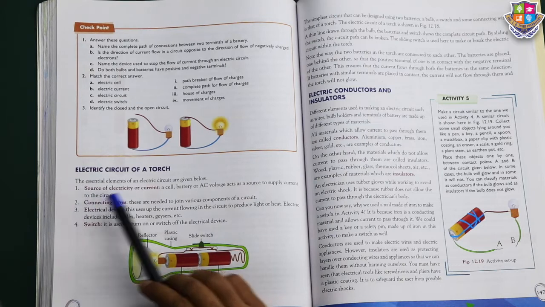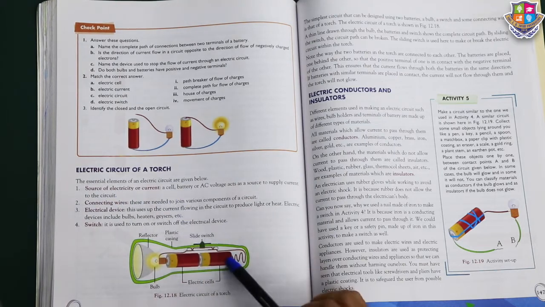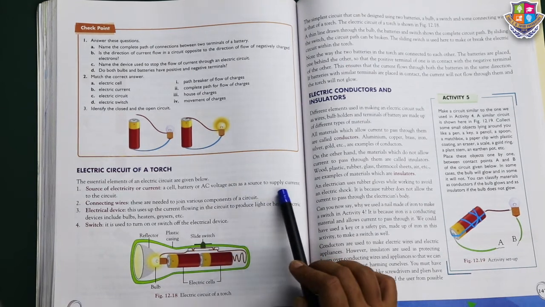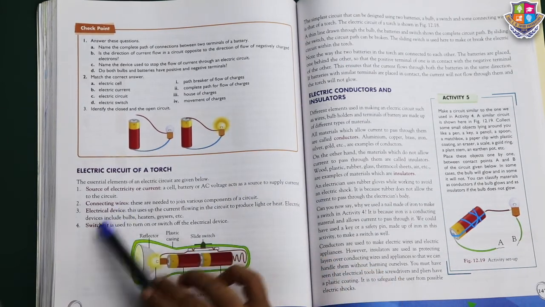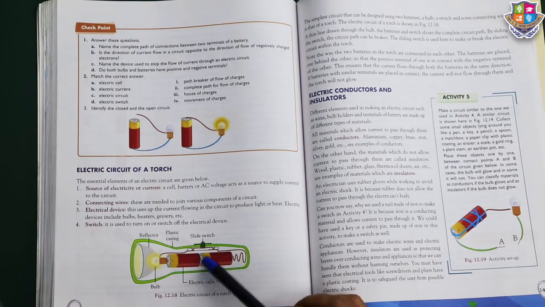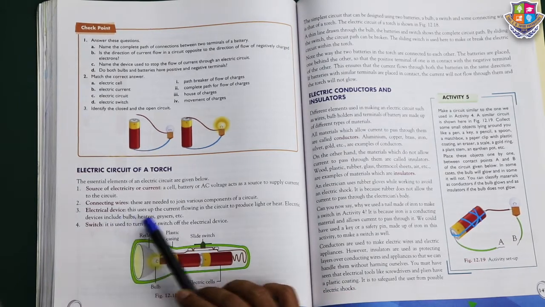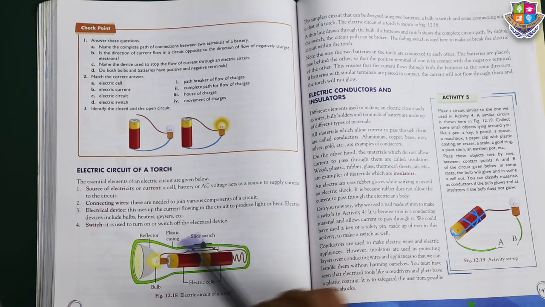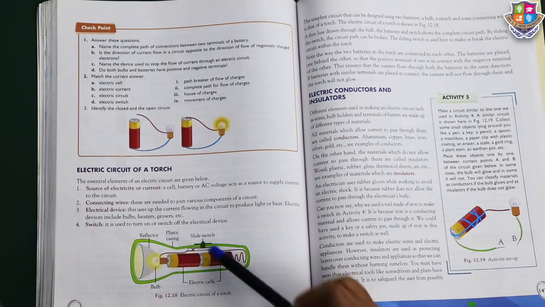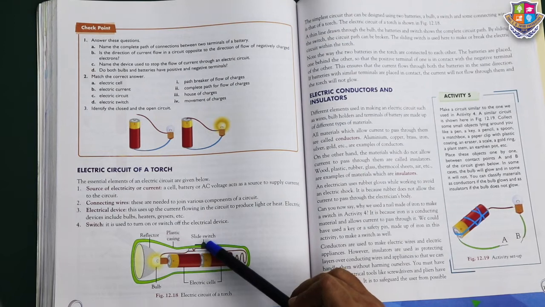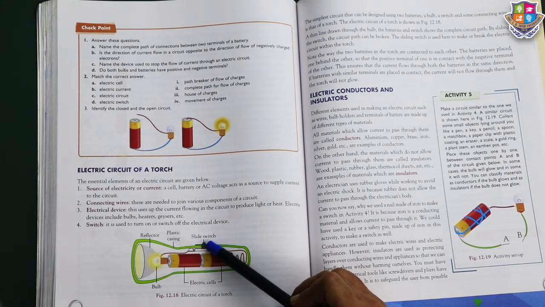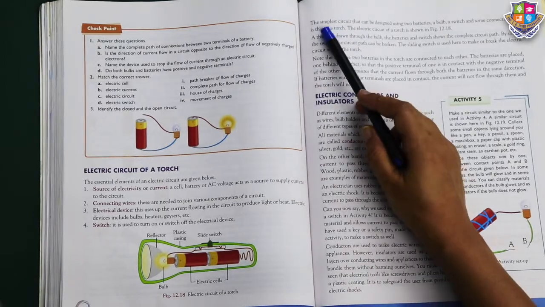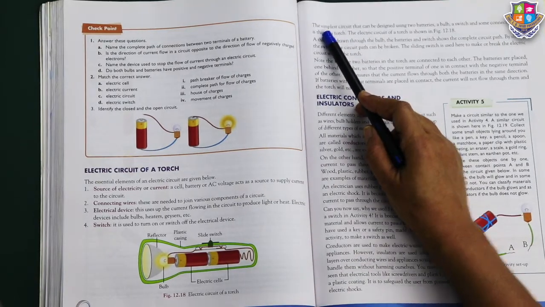Okay. The source of electric current is the cell or the battery. AC, alternating current, can also act as the source to supply current to the circuit. Connecting wires are there. Electrical devices use up the current flowing in the circuit to produce heat or light. That is the bulb. And a switch, this is the switch which you turn off or on every time. So these are the simple devices through which electric current can pass.